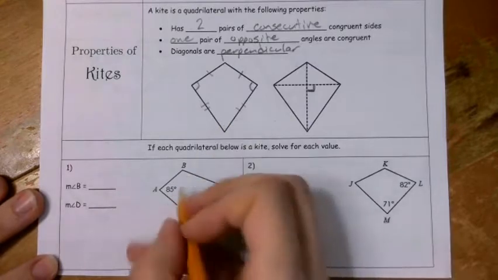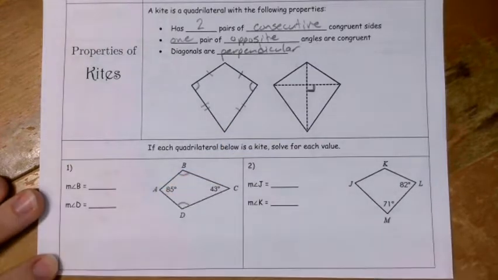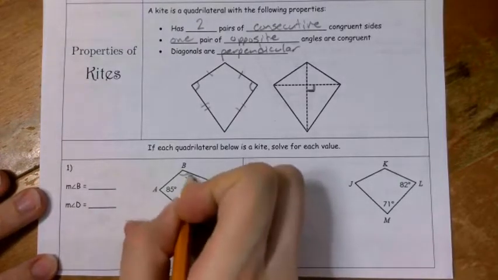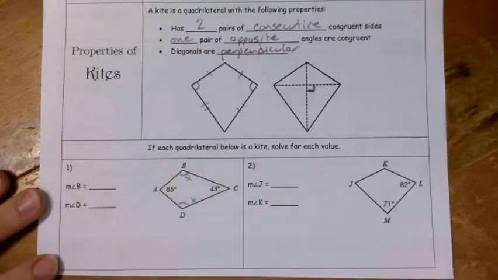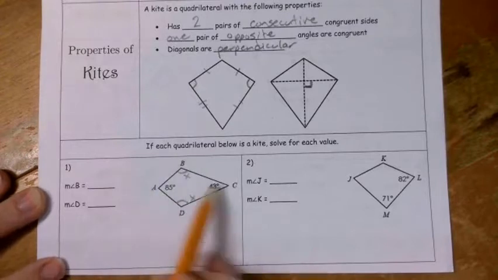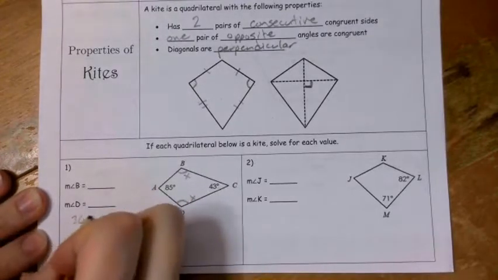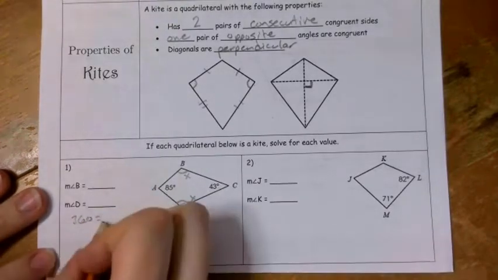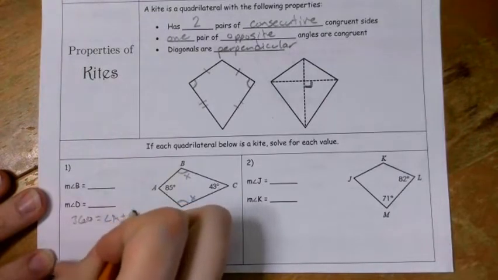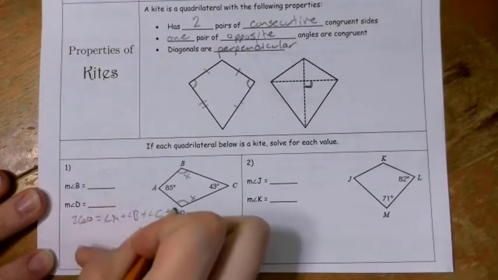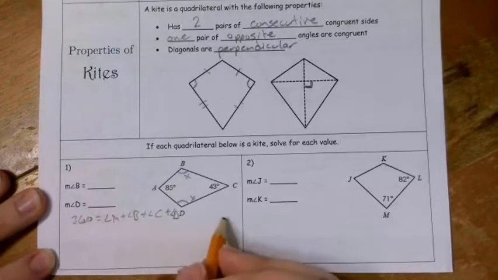We also know that this angle is going to be congruent to this angle. Pick some variable that you like. It doesn't matter what you want. I'm just going to stick with X because that's what we typically use. We also know the interior angle sum of this. This guy is a quadrilateral, so it's going to equal 360 for our interior angle sum. So that means that angle A plus angle B plus angle C plus angle D equals 360.